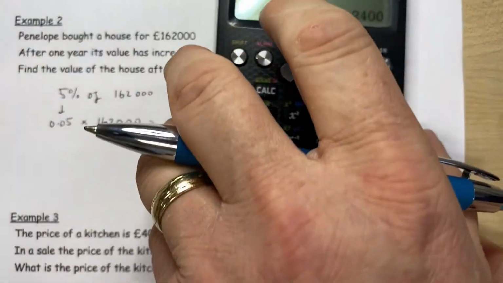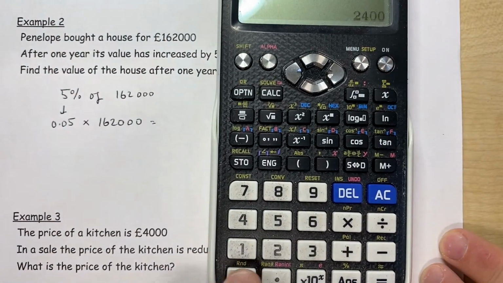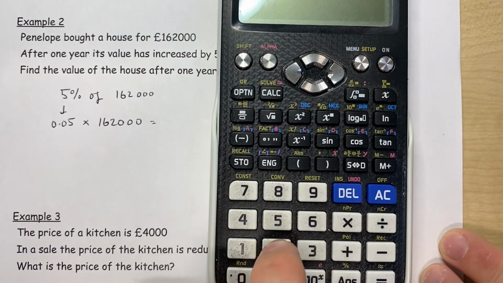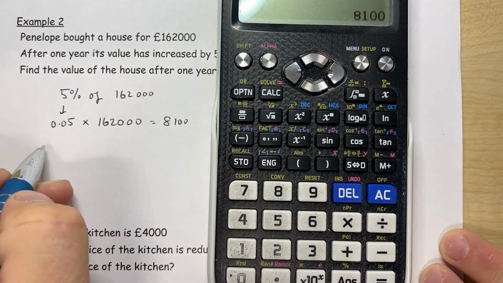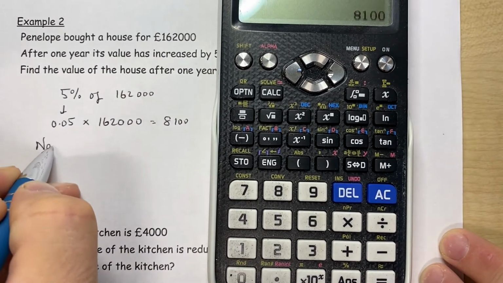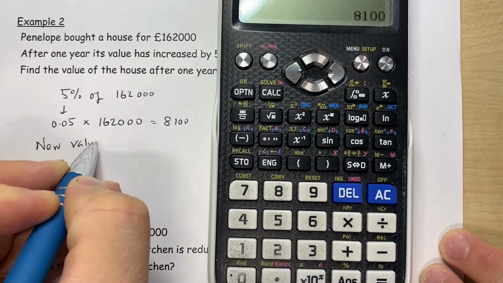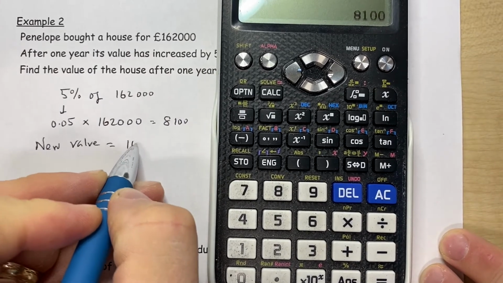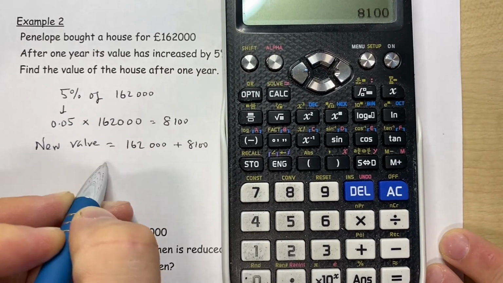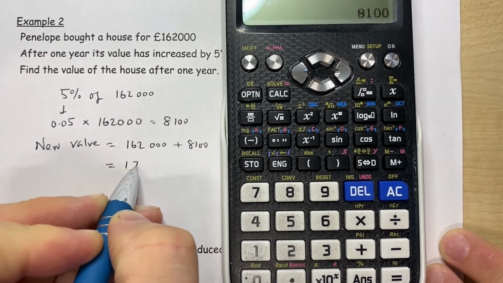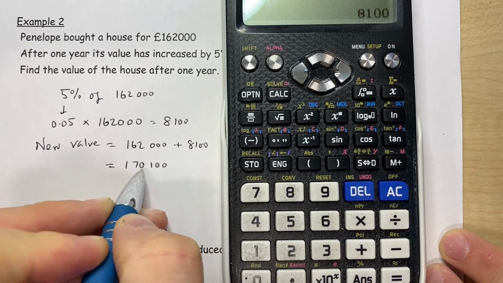So with the calculator, 0.05 times 162,000 equals 8,100. And because it's an increase, the new value is equal to 162,000 add the 8,100, so that's £170,100.